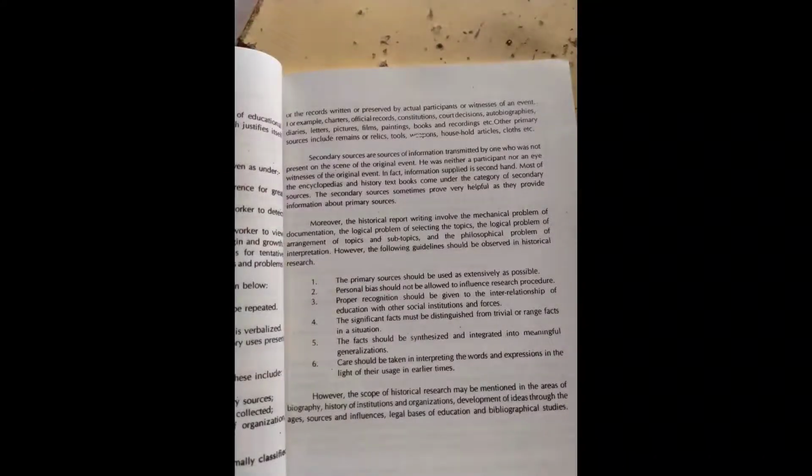Secondary sources are the sources of information transmitted by one who was not present on the scene of the original event. He was neither a participant nor an eyewitness of the original event. In fact, the information supplied is second-hand. Most of the encyclopedias and history textbooks come under the category of secondary sources. The secondary sources sometimes prove very helpful as they provide information about primary sources.